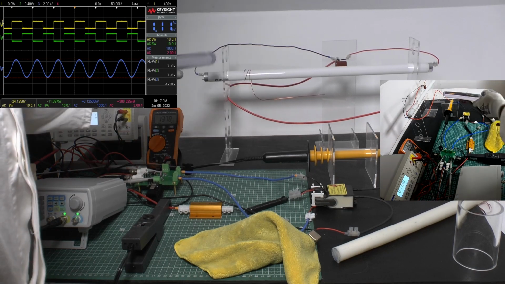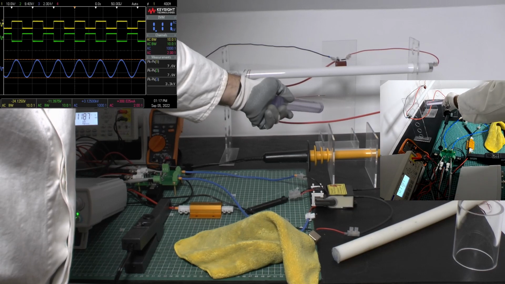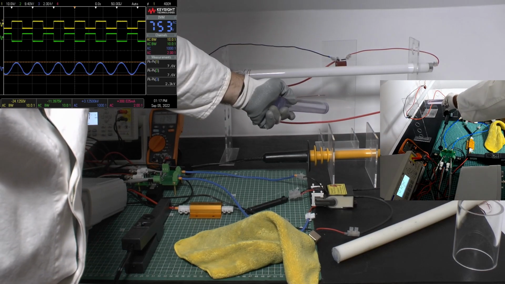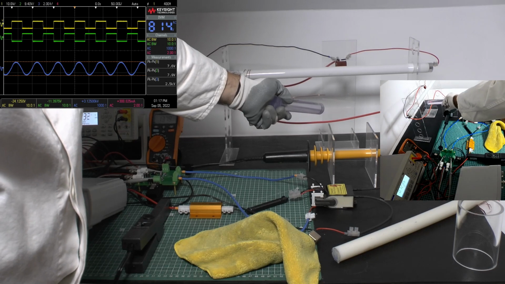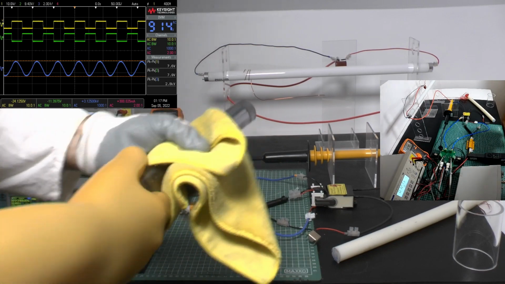But for this load, for example, do it again. You see, I was at that distance. That's about two and a half centimeters, and it was enough to trigger. Do it again.